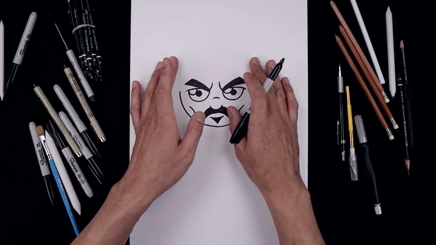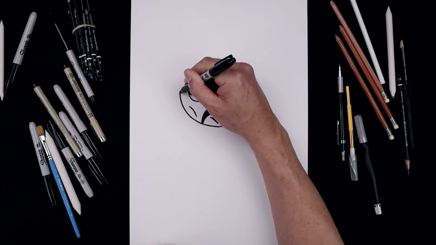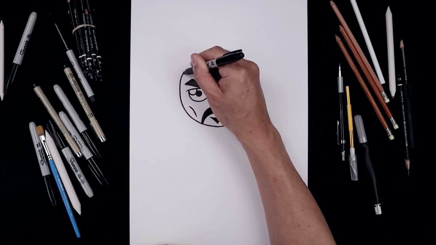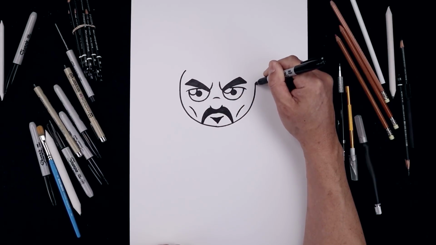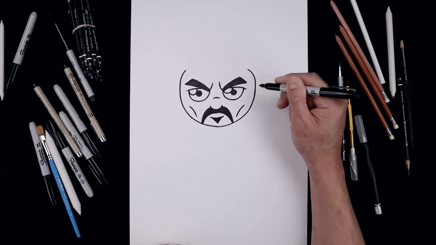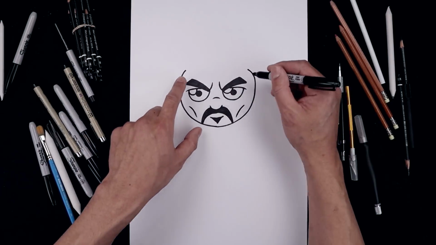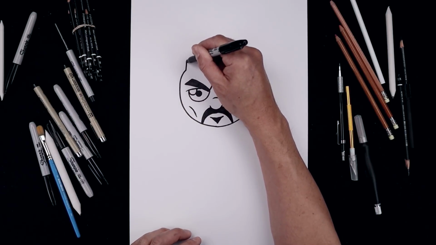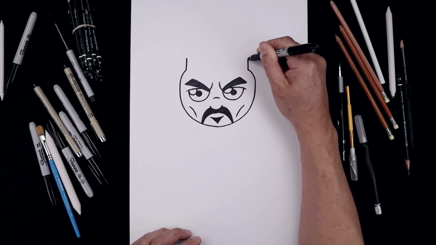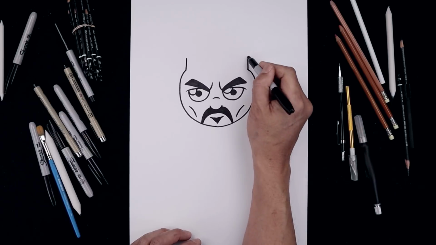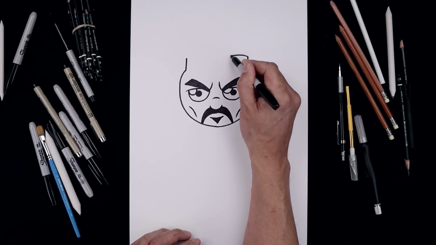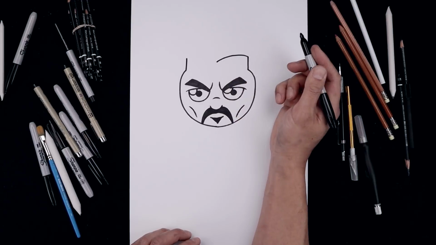Now from here we're going to work our way up towards the top of the head. Let's start over on the left, go straight up, and just bend that in. And from the inside, draw a straight line going up towards the top of the forehead. And then from the right, we're going to go up and just bring that down towards the center of the head.